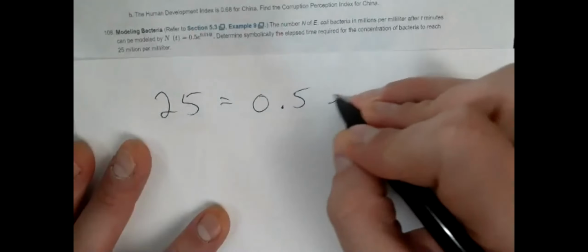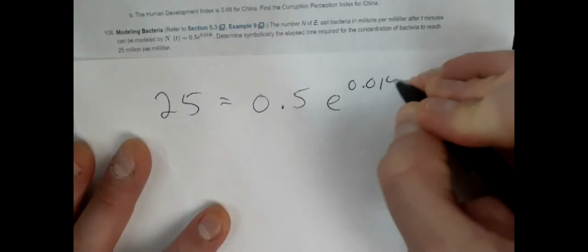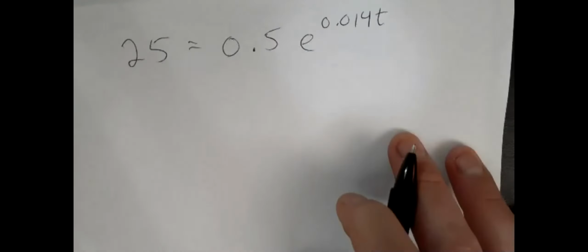They're giving me 25 million per milliliter. Is that going to be a T or an N of T value? That'll be the N of T value. What they want to find is T, or time. 0.5 e to the 0.014 t. So I set this up like this. What is the first thing I gotta do here?